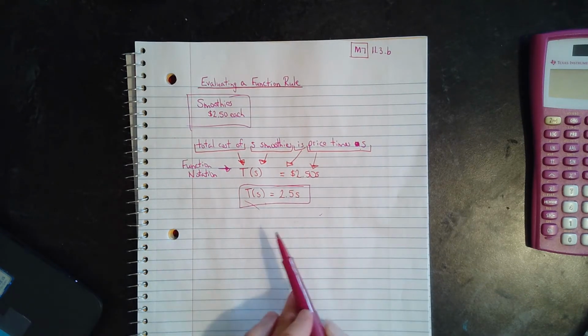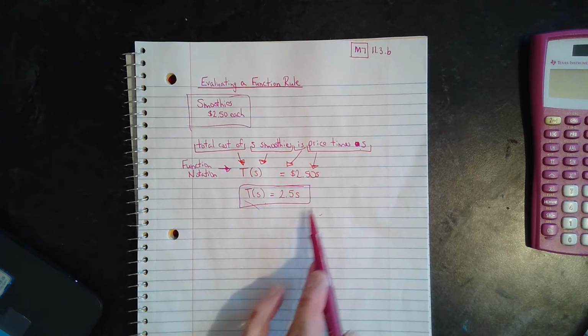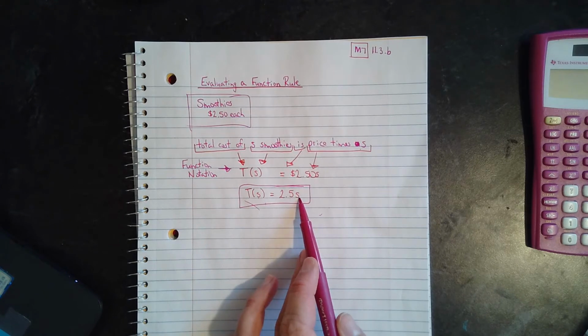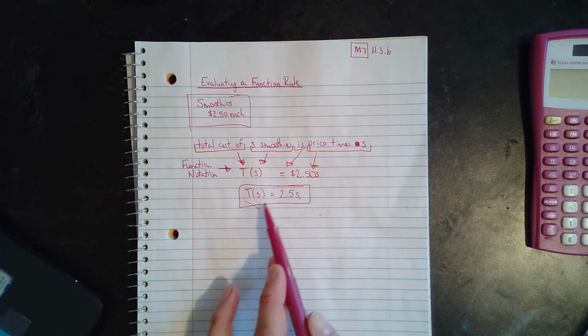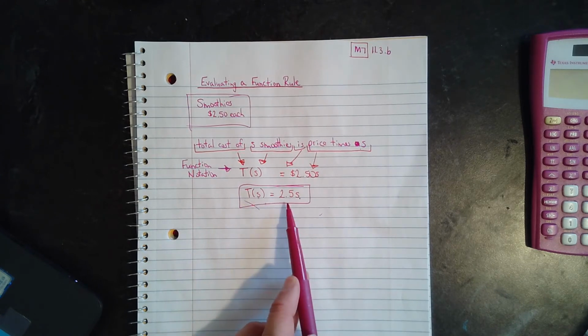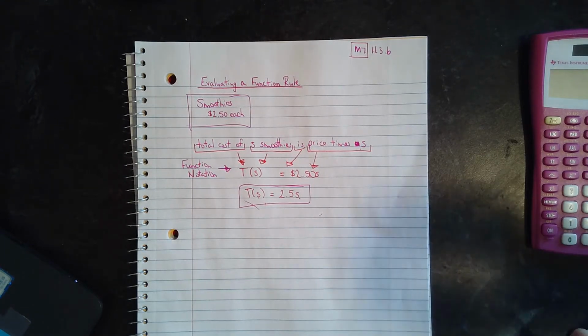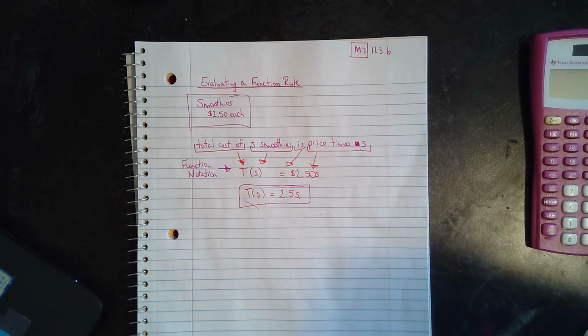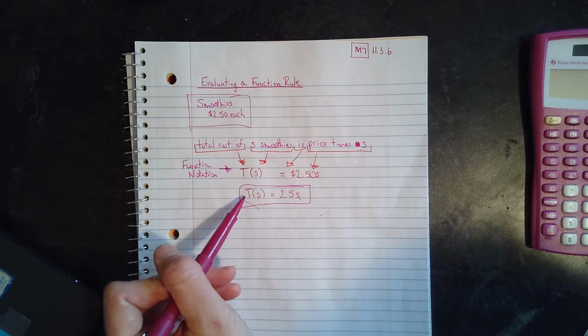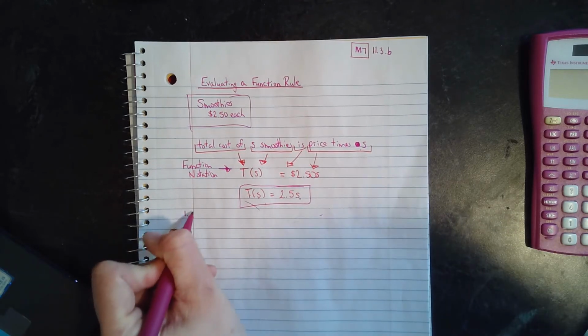So when you see something like this, where you see a letter and then another letter in parentheses, and whatever that letter is in parentheses over here as well, this is function notation. And this is not multiplication here. This is saying the total cost of S smoothies equals 2.5 times S. All right, so if I ask you to evaluate a function rule, that means you're going to take this function rule, okay, and tell me the cost of 3 smoothies.